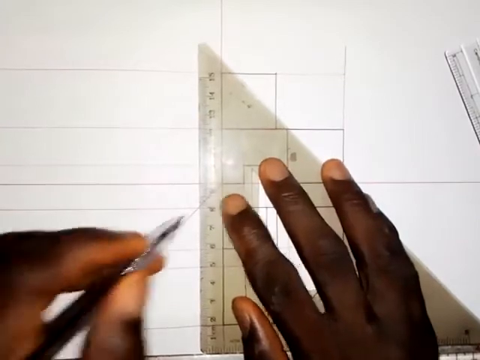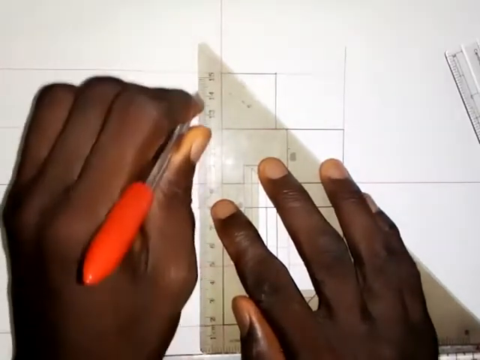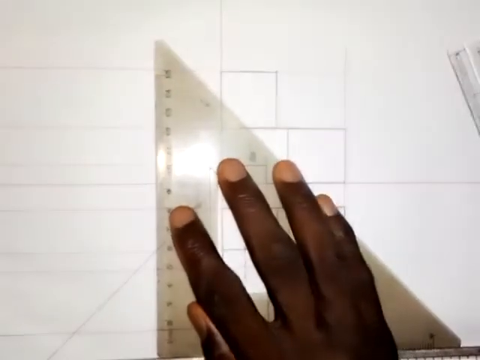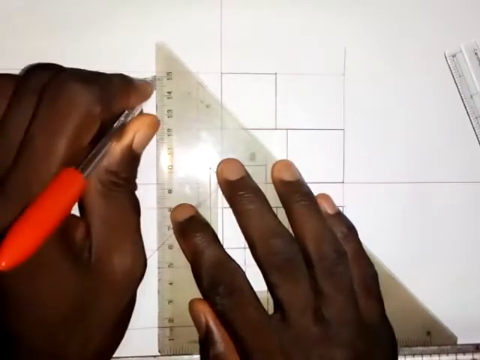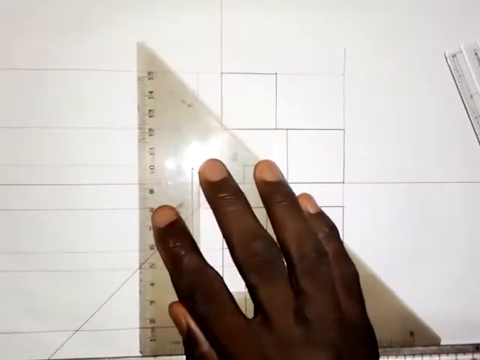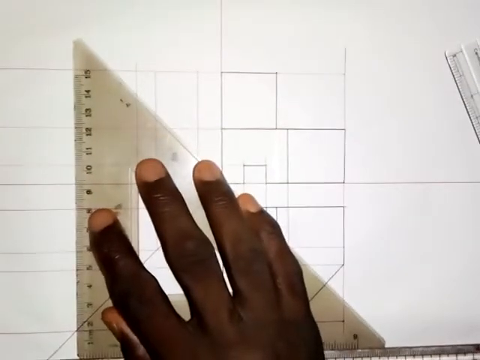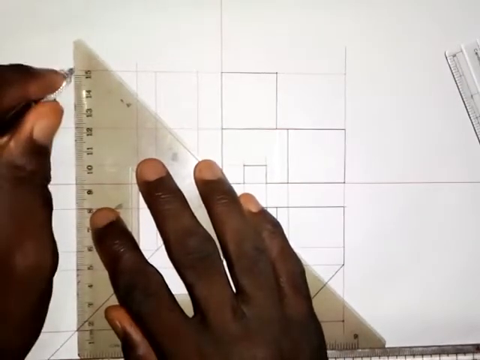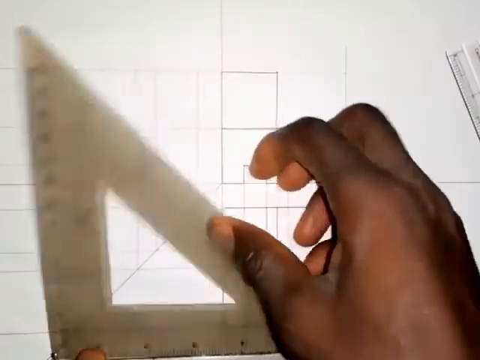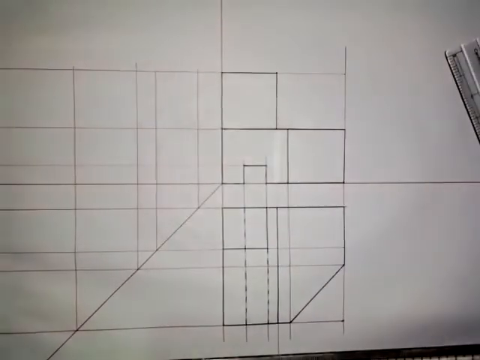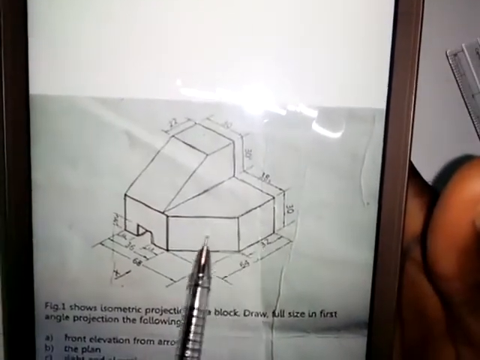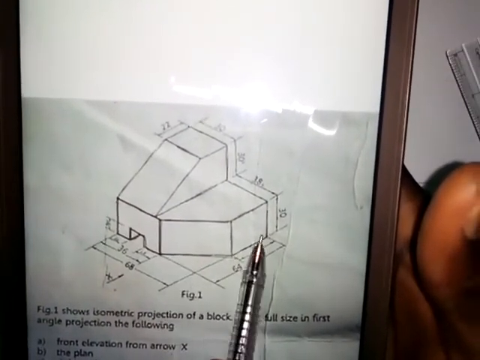So here you draw a vertical line like this, and this point you draw a vertical line. This point you draw a vertical line, and this point you draw a vertical line like this. Okay, now with what we have done here, let me show you the shape that we have to produce on the end elevation, the right end elevation. We have to produce this rectangle here and this rectangle here, this rectangle and this rectangle.